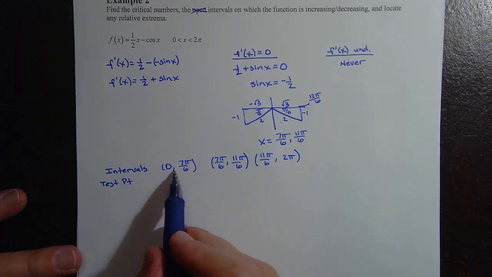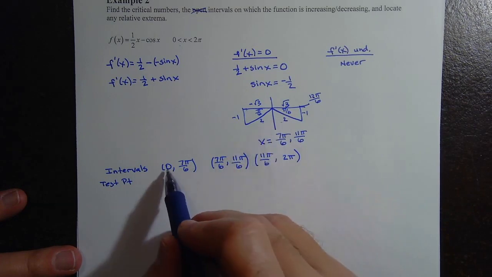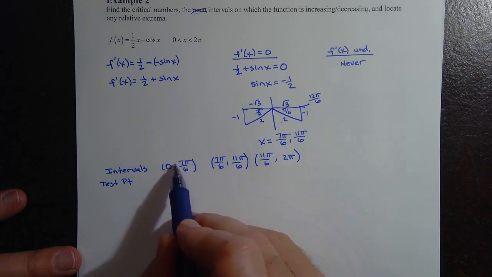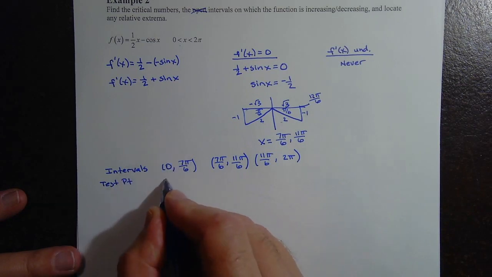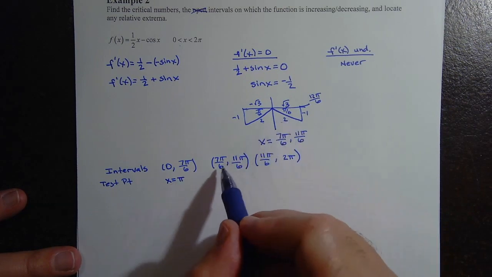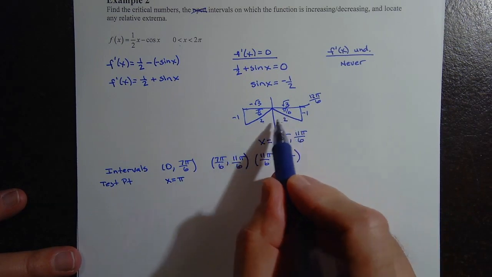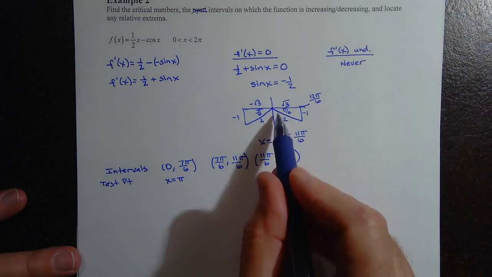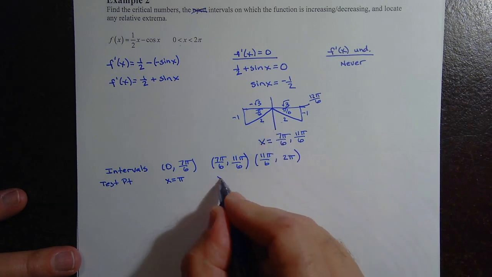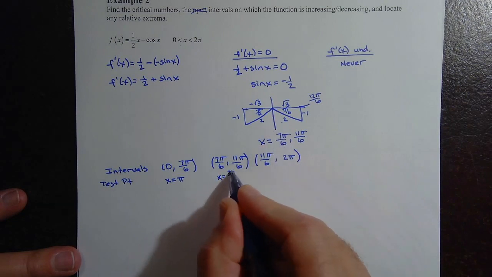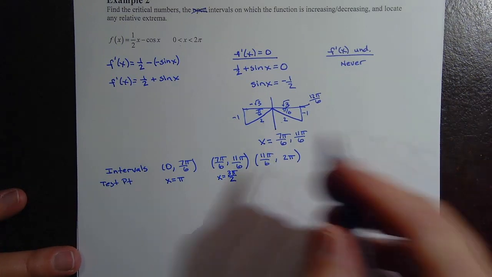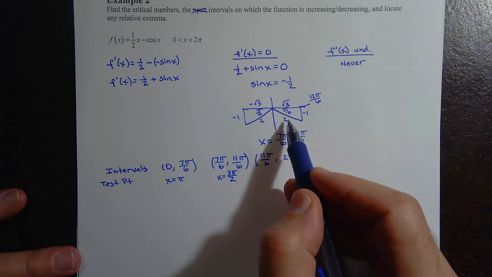Okay, so what's a good angle from 0 to 7 pi over 6? Well, 6 pi over 6 would be in here, right? So I would say x is equal to pi. From 7 pi over 6 to 11 pi over 6, I would say 3 pi over 2. So x is equal to 3 pi over 2, because that's in between 7 pi over 6 and 11 pi over 6.